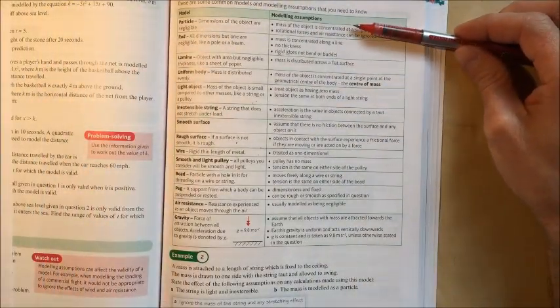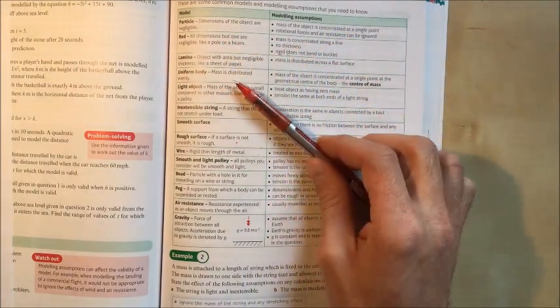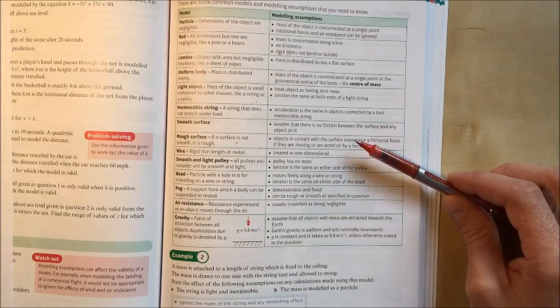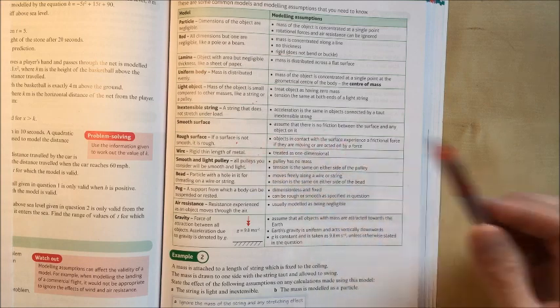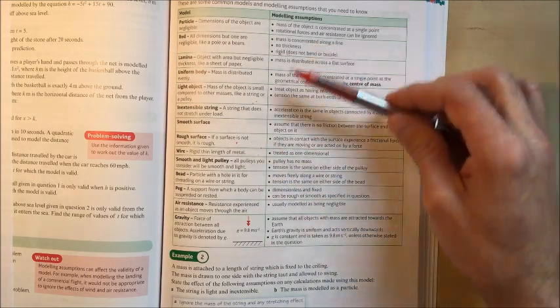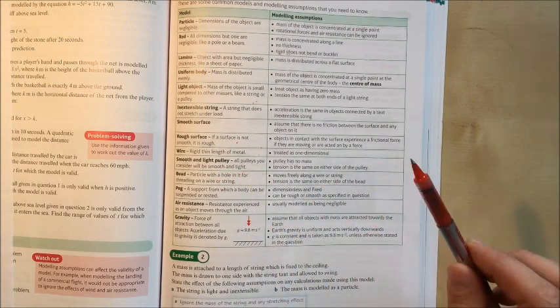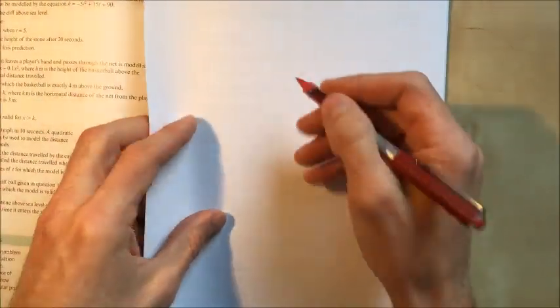Now just having a quick look down here. So we've dealt with particles. I think the rest of these are things that we can get used to later on. Smooth surfaces is where we're going to ignore friction, and a rough surface is where we're going to take account of friction, and we're basically going to ignore friction until the second year of this course, so that's nice for us. Most of the rest of them sort of make sense. I think the last thing is to think about having a light pulley, and the rest of these I'm going to leave to you to read the information for yourself, and then that will also make sense in context of the chapters. But let's just have a think about a pulley first of all.